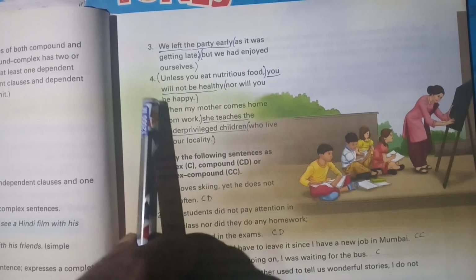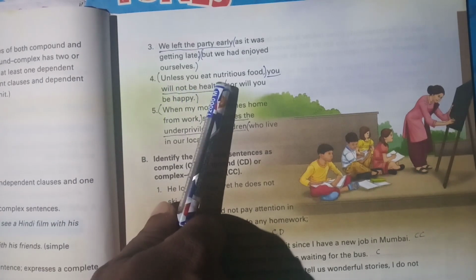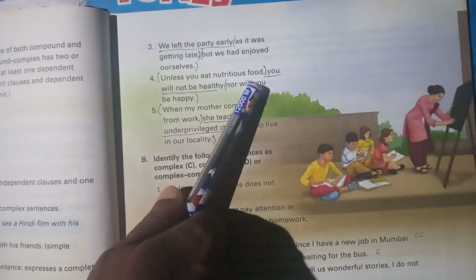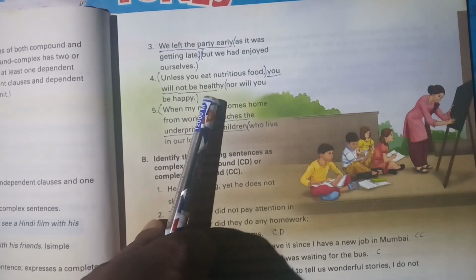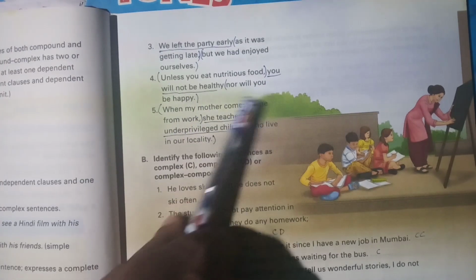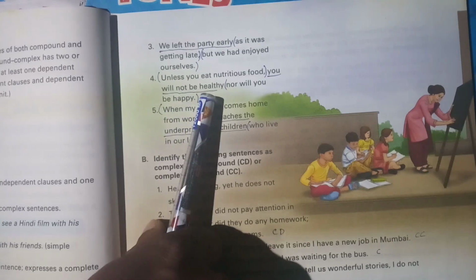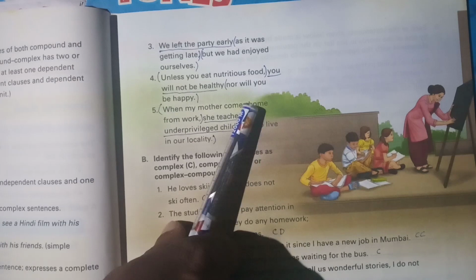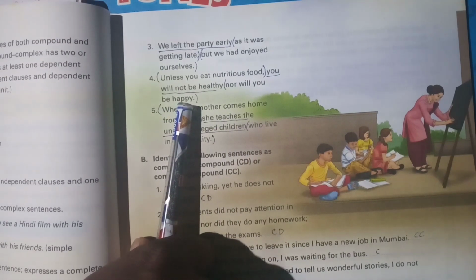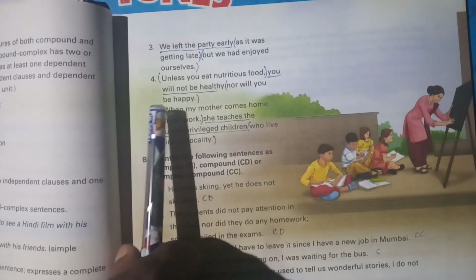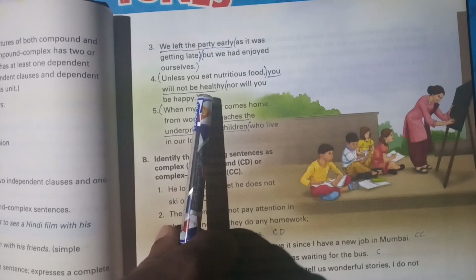Next, number 4, unless you eat nutritious food, this part is a dependent clause, so put it in brackets. You will not be healthy, this part is an independent clause. And nor will you be happy, this part is a coordinate clause, a dependent one. So I have put these two parts within brackets, and this part I have underlined.